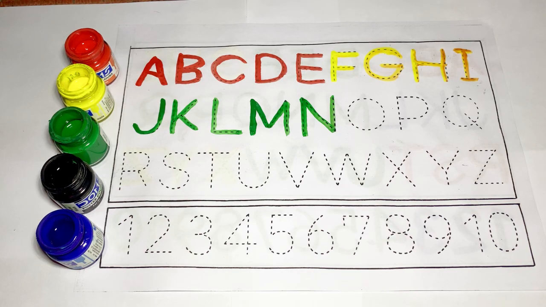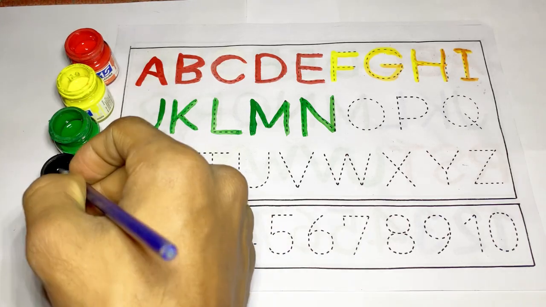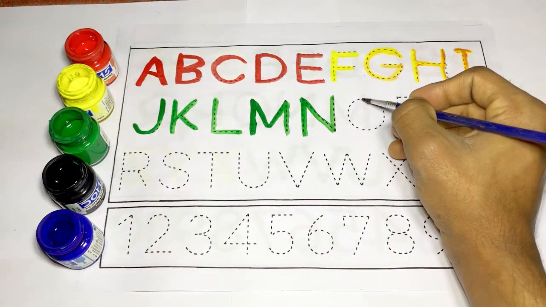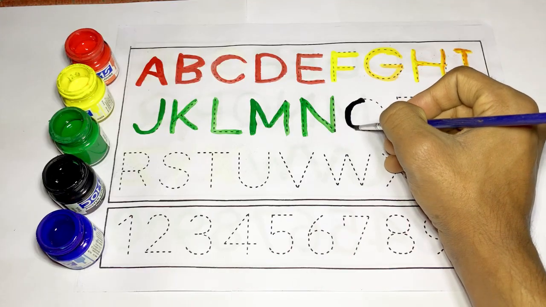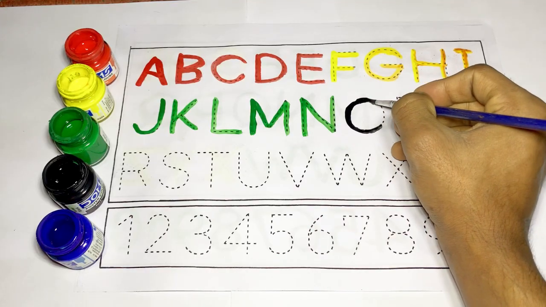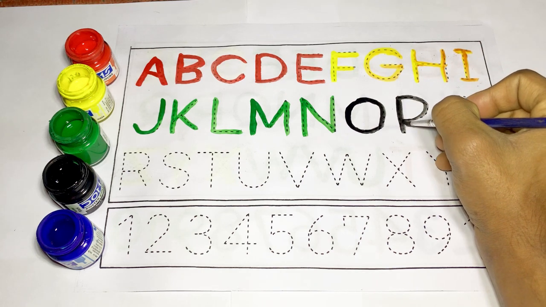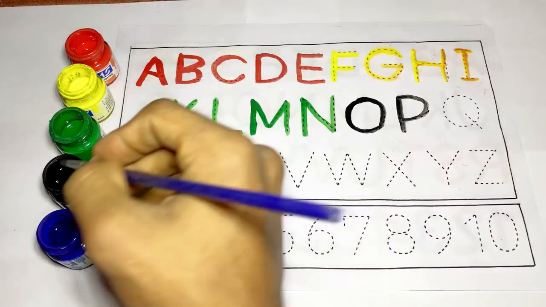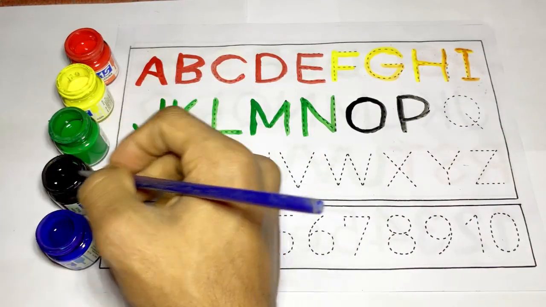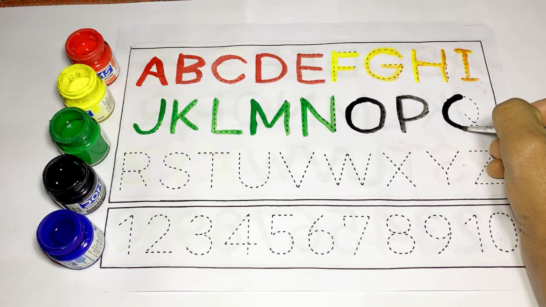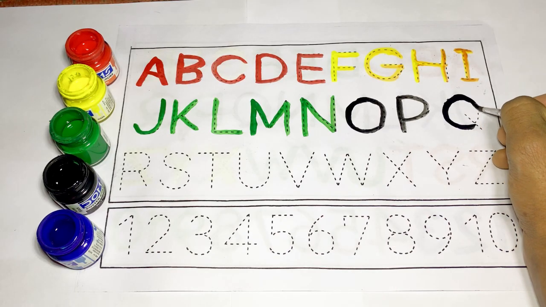And use black color. P. P for parrot, P for penguin. Kids, again use black color and draw Q. Q for queen, Q for quill.